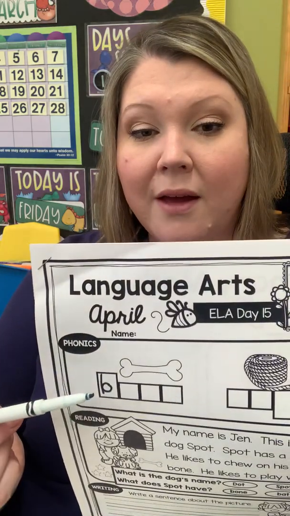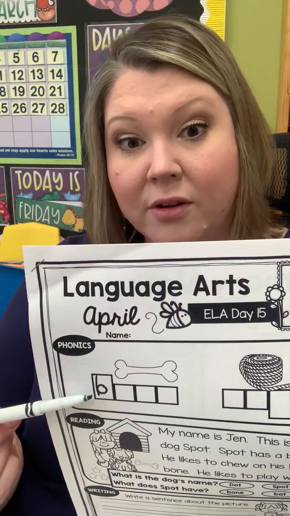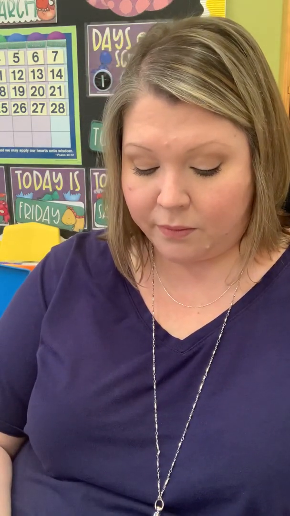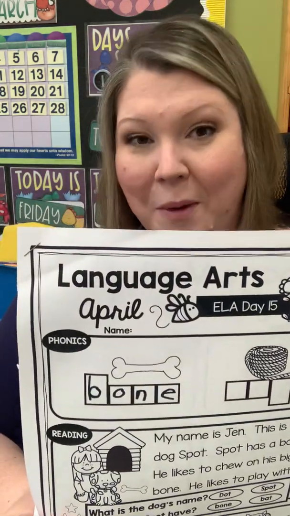See how the stick is on the left? O, bone. That's what it should look like, bone.